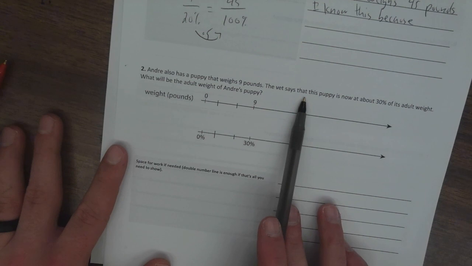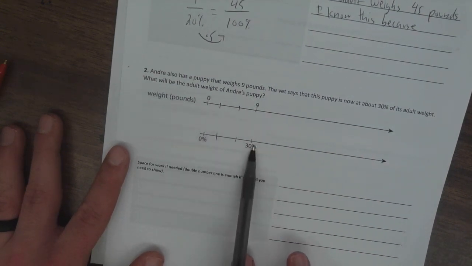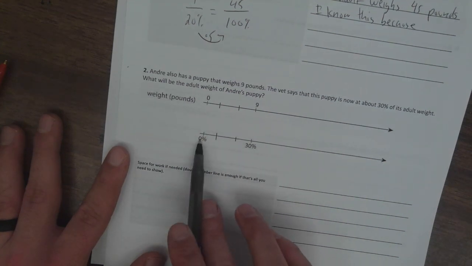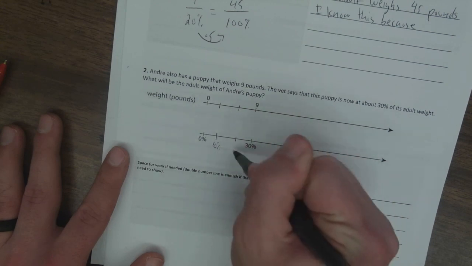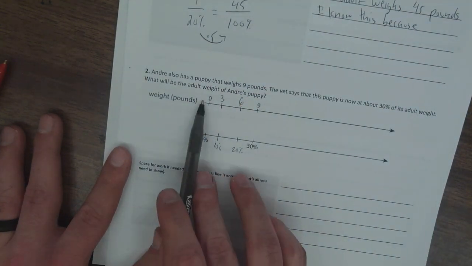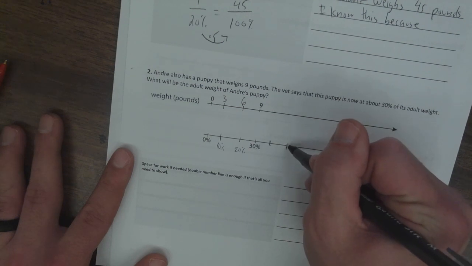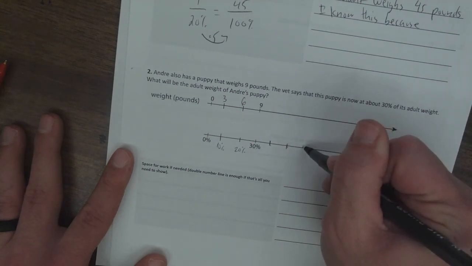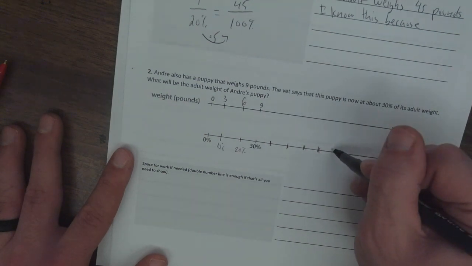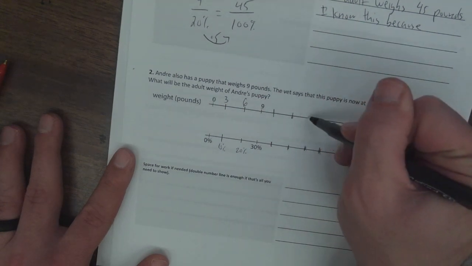All right, let's go to question 2. Well, part B, I should say. And so here you say Andre also has a puppy that weighs 9 pounds. The vet says that the puppy is now about 30% of its adult weight. What would the weight of Andre's puppy be? So this dictates that we need to go back before we can go forward. And so to get from 0 to 30, I would have to go 10, 20, 30. So that's 10%, 20%. And so again, here I go 9, 6, 3. So I know I can skip count by 3s, and that says that 10% of an adult weight would be 3. And so I can go 40%, 50%, 60%, 70%, 80%, 90%, 100%, which means I can also match that up here.